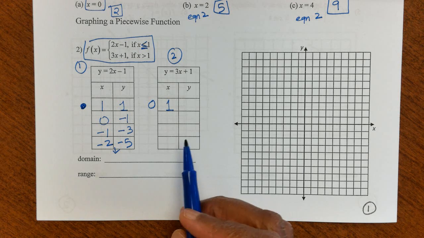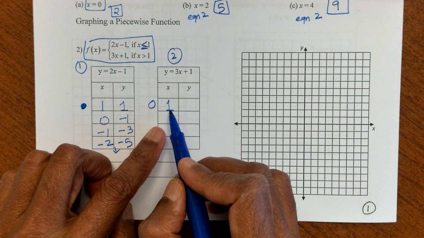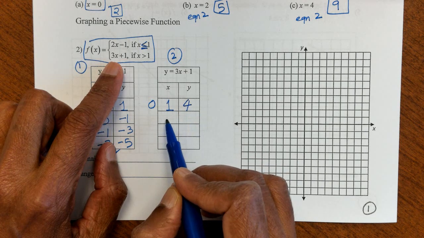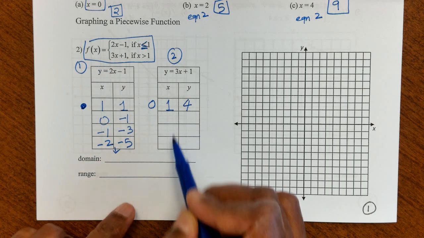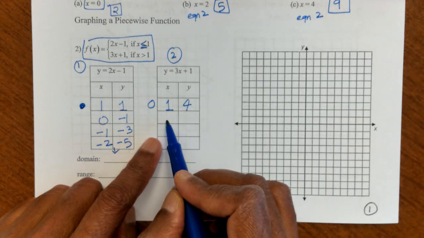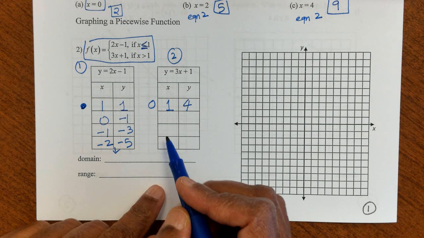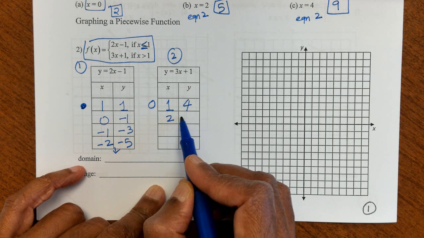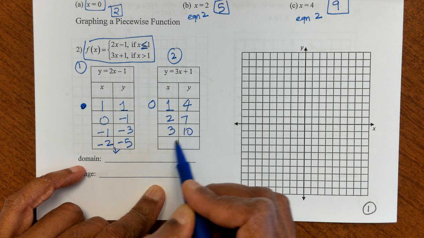So when x is equal to 1, you're going to substitute this in, so 3 times 1 plus 1, that's 4. And then why don't you guys hit pause, go ahead and fill up these values. All you're doing is taking values greater than 1 and filling it up, and hopefully you hit pause and then come back. When it's 2, it's 7, when it's 3, it's 10, when it's 4, it's 13.